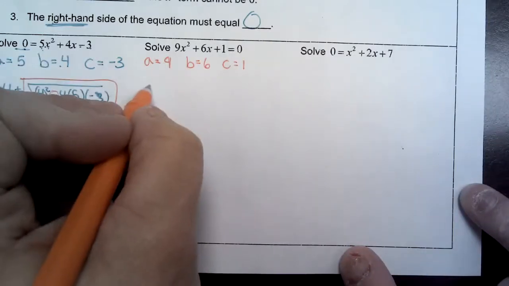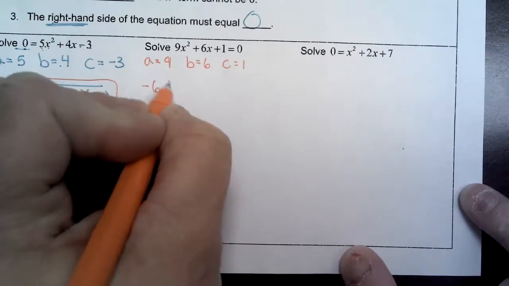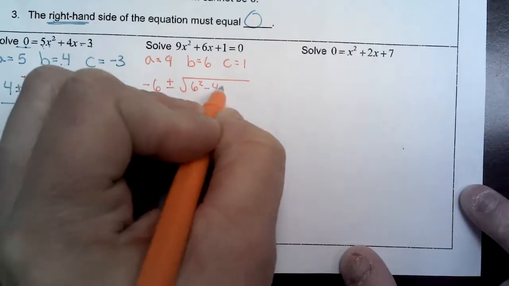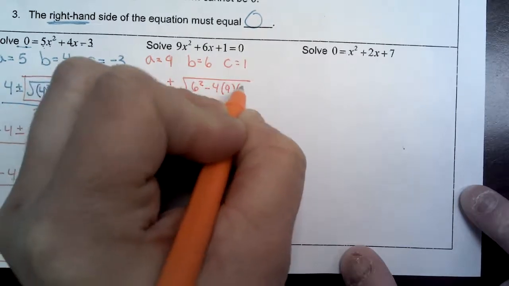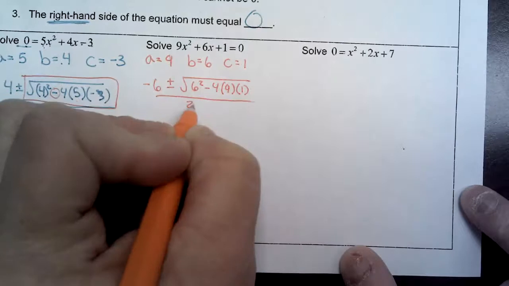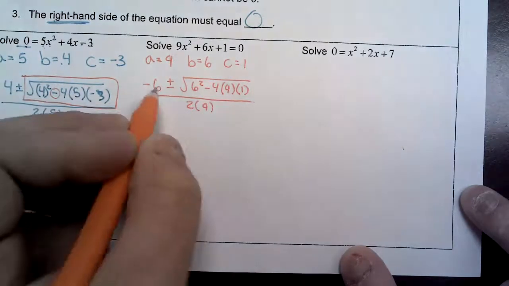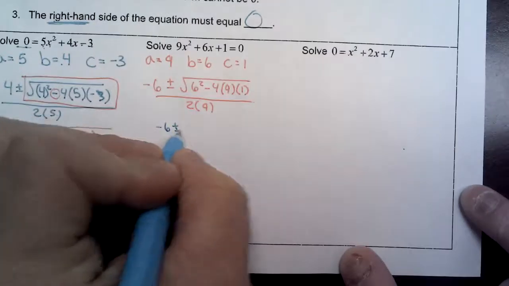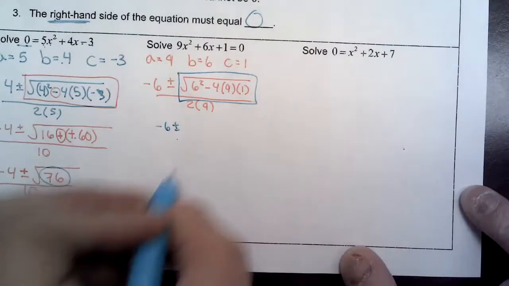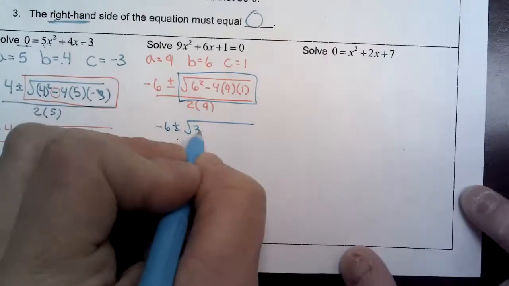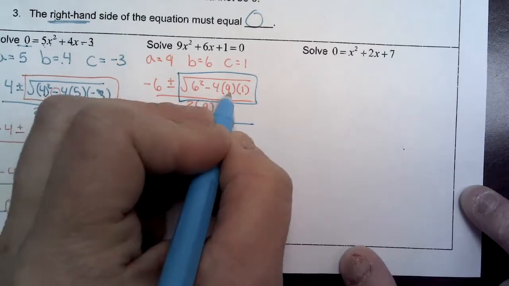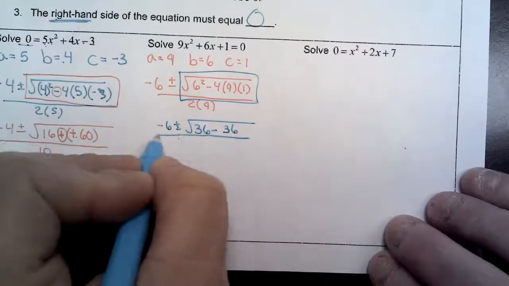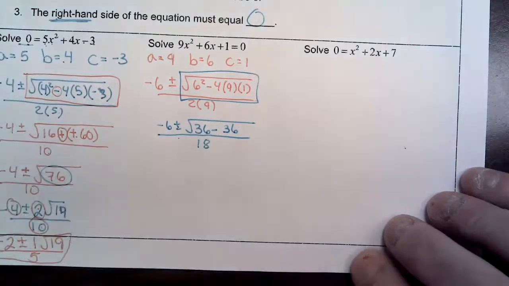I'm going to now plug it into my formula. So negative b plus or minus the square root of b squared minus 4 times a times c all over 2 times a. Okay, so I'm just going to start working this problem now. So I'm going to have negative 6 plus or minus. Remember, I work the inside first. The square root of 36 minus 4 times 9 is 36, all over 18.